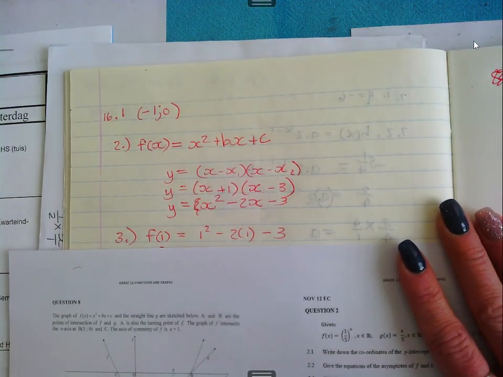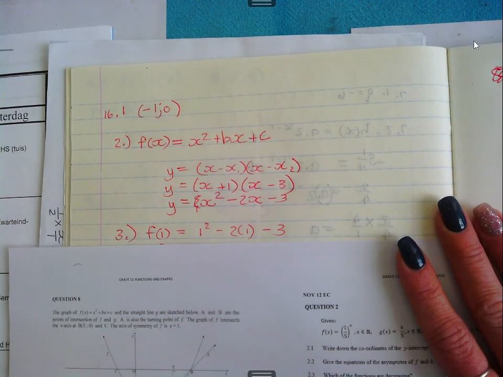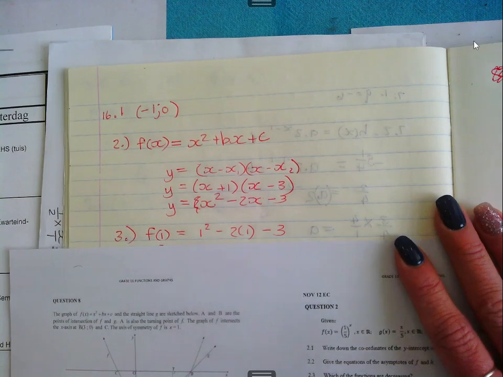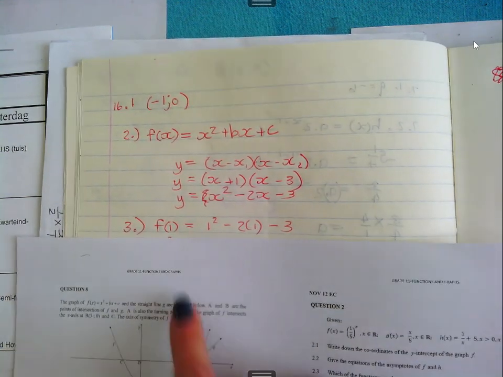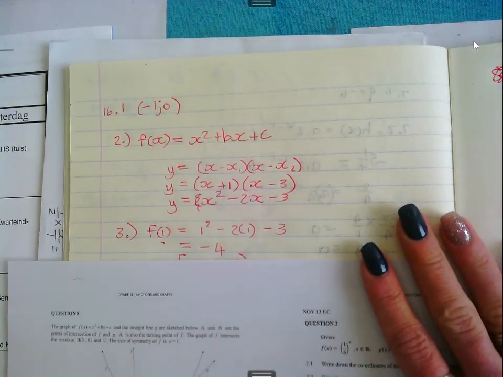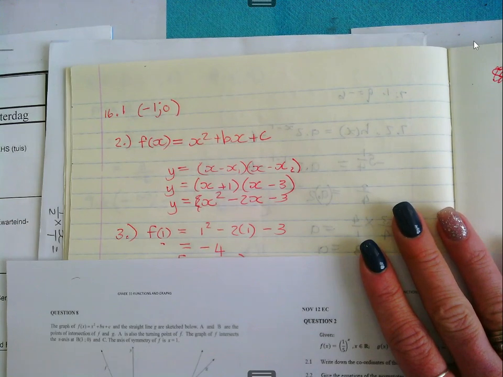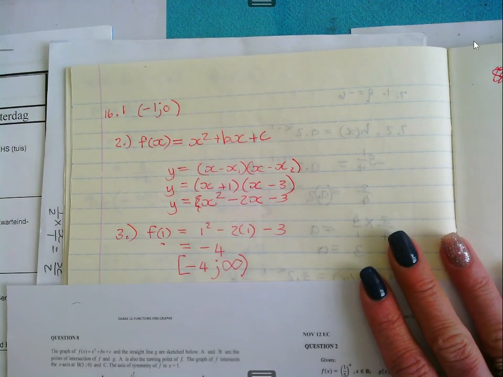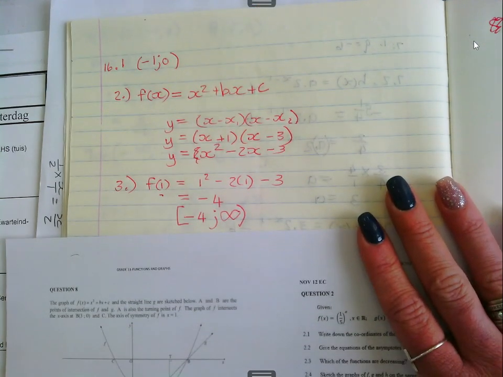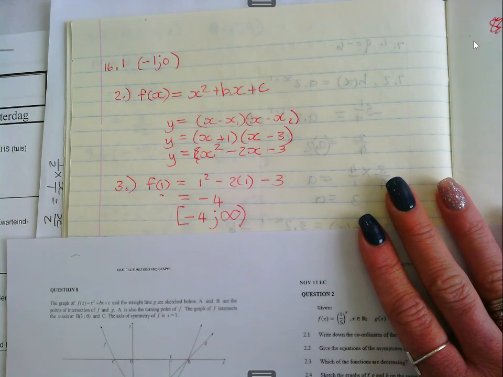Right, next up they asked you to find the range of f. The range of f, you take that x value of the turning point, substitute into the equation, you find the y value to be -4, and then the range is -4 to infinity. -4 included, infinity not included. You guys will tell me when there's something that you don't understand.